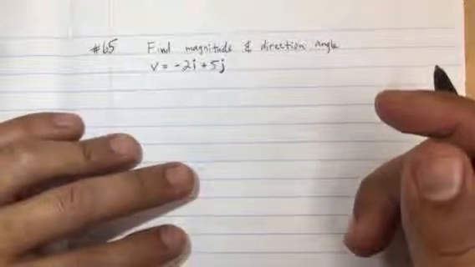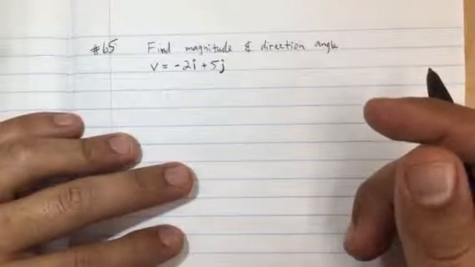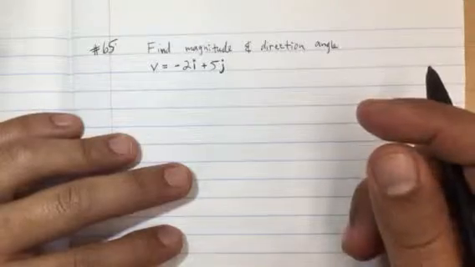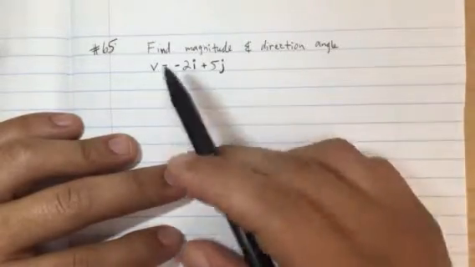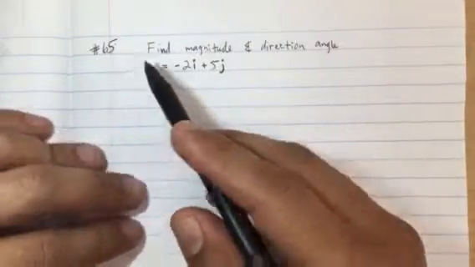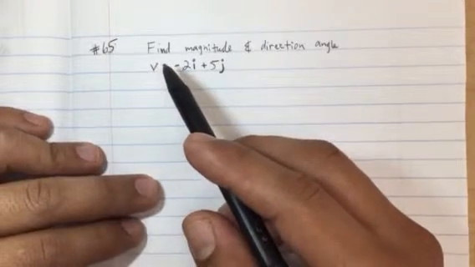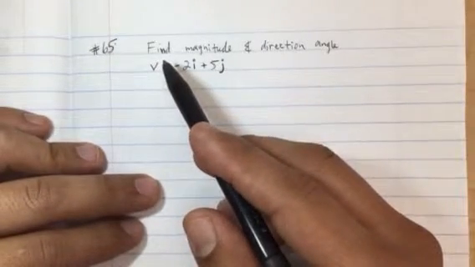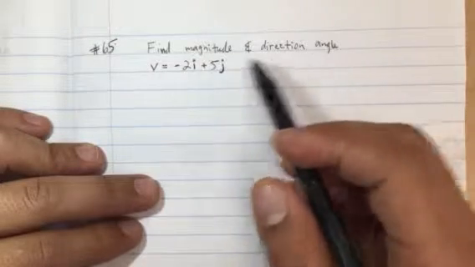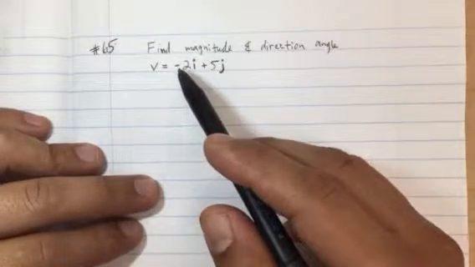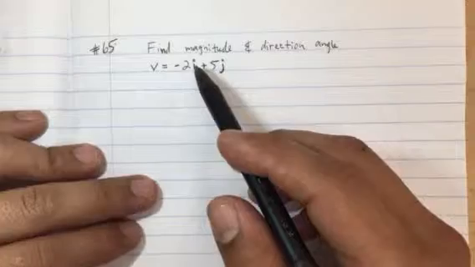Okay everyone, this is the third part of the video on directional angles. So we're going to go over number 65 here, which should be similar to your homework, so it should hopefully help you. This one wants us to find the magnitude and direction angle of this vector right here. So first we're going to find the magnitude.